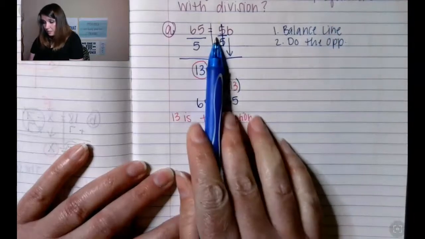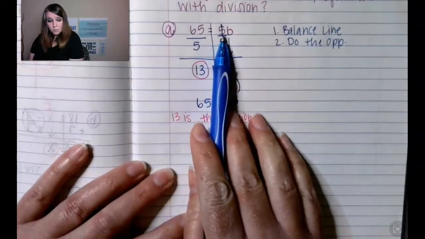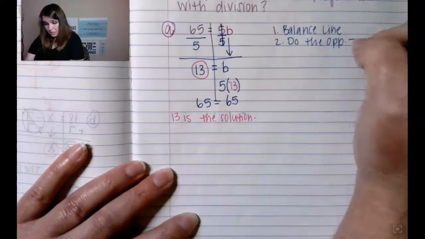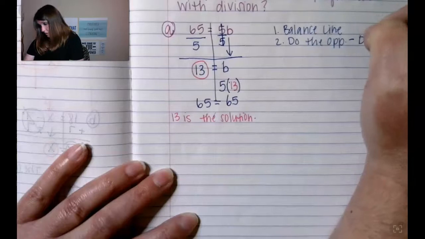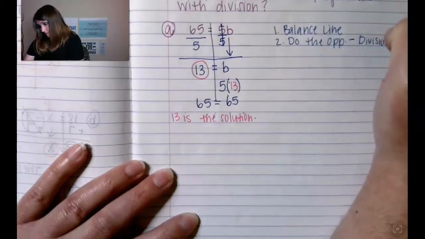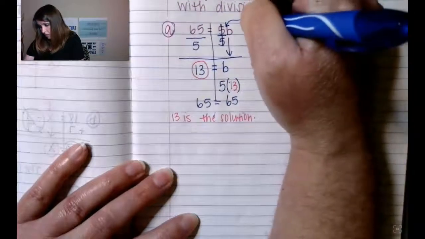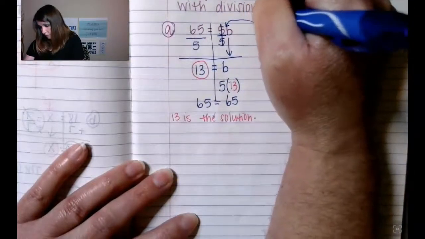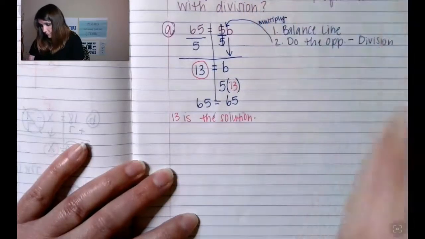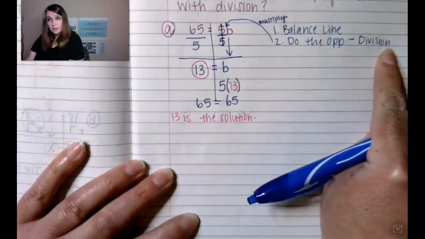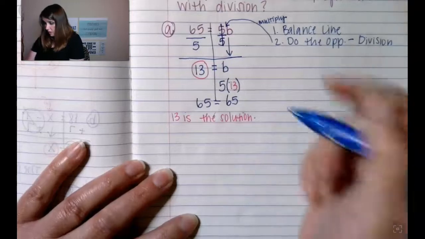The opposite operation right now, where it was multiplication, was division.